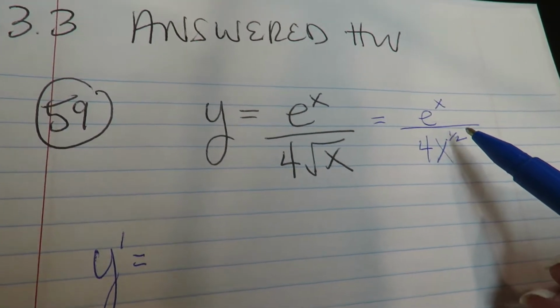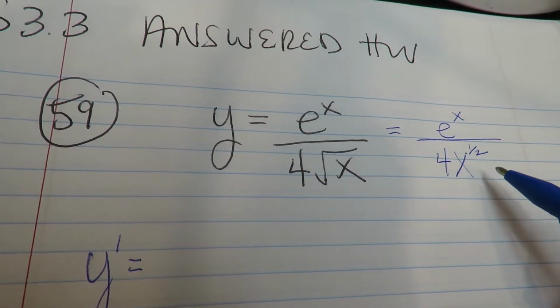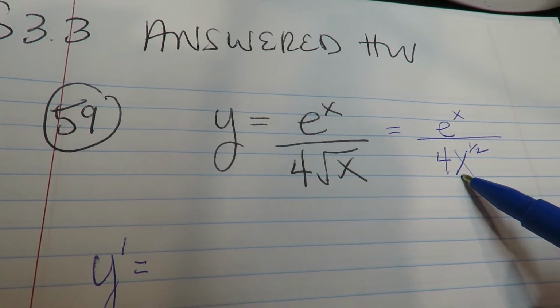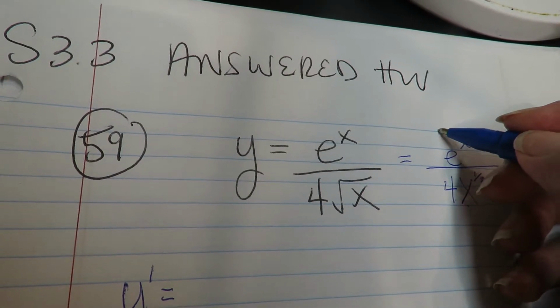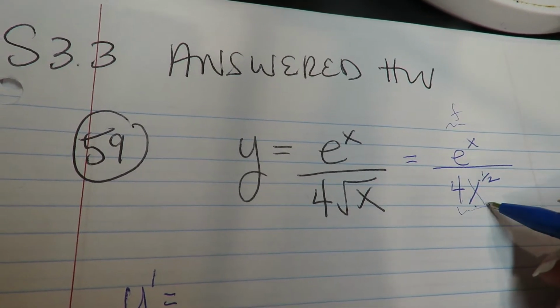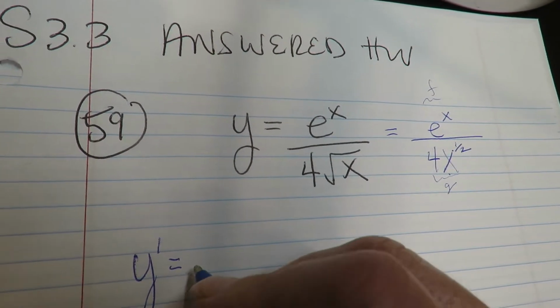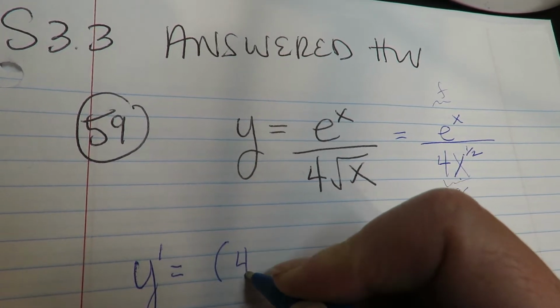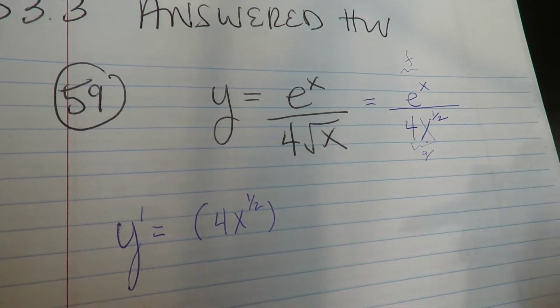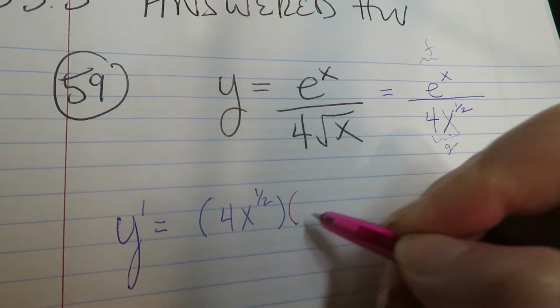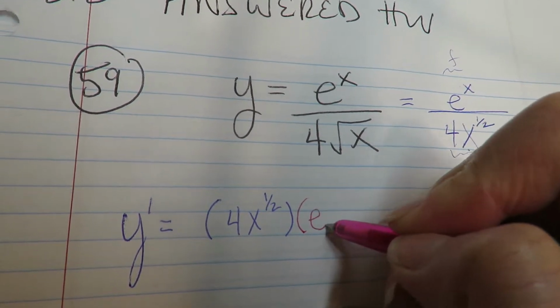So when I look at this problem, what I see is a variable over a variable, which means that it's the quotient rule. So I'm going to take this as like my F. I'm going to take this as like my G. All right, here we go. So it's the denominator times the derivative of the numerator. Now, the derivative of e to the x is e to the x.